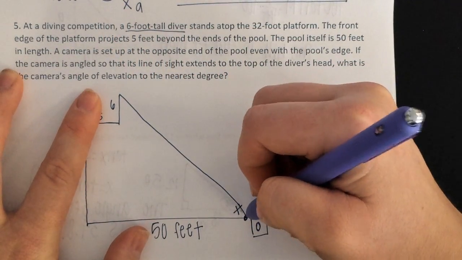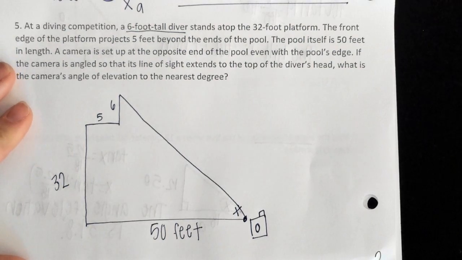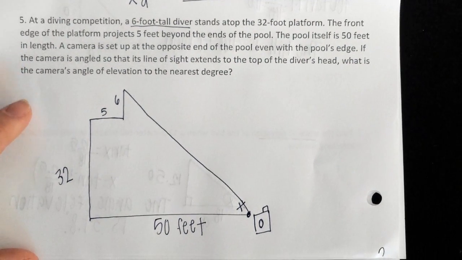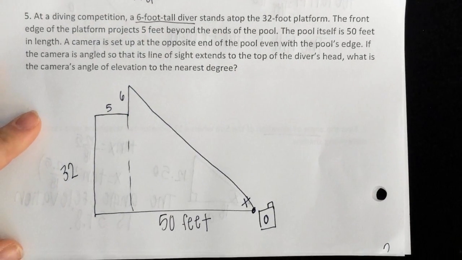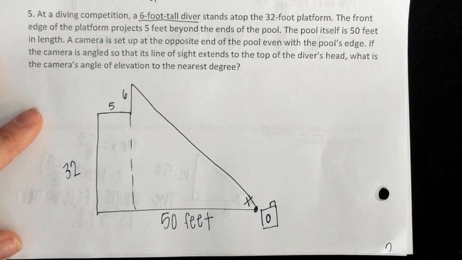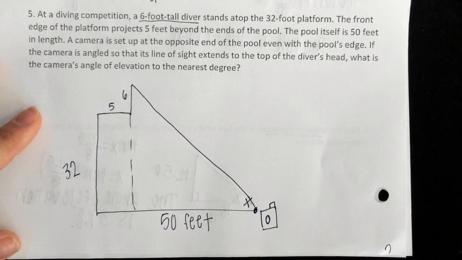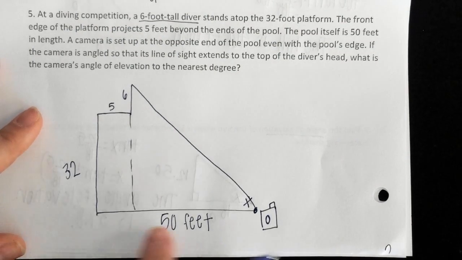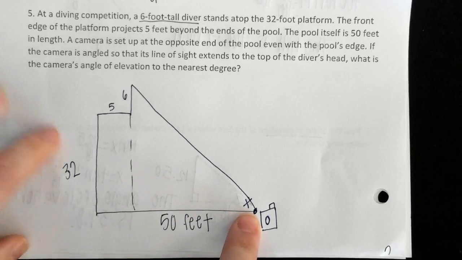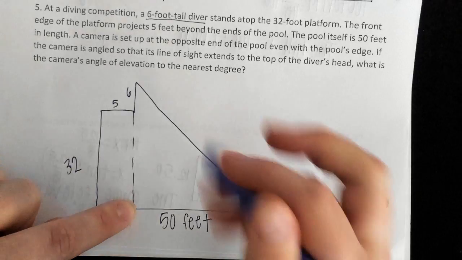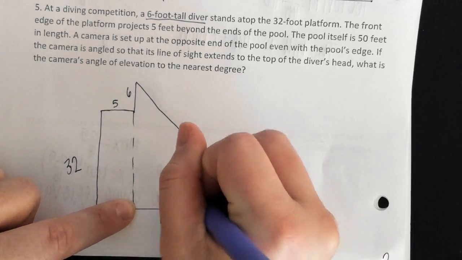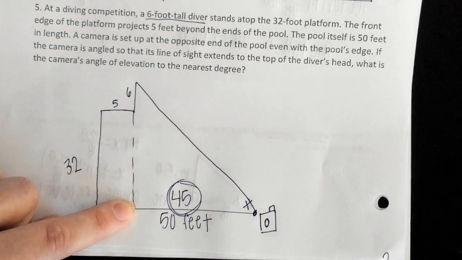So where's your triangle? Can I drop this line right here? Yep. Okay, the whole thing's 50 feet. But how long was the diving board? 5. So how long is this now? 45. Circle that, it's important.